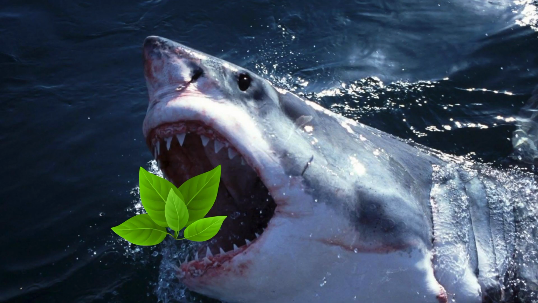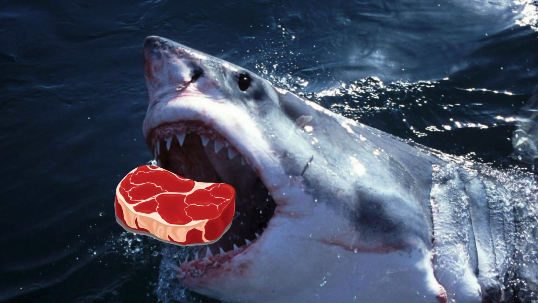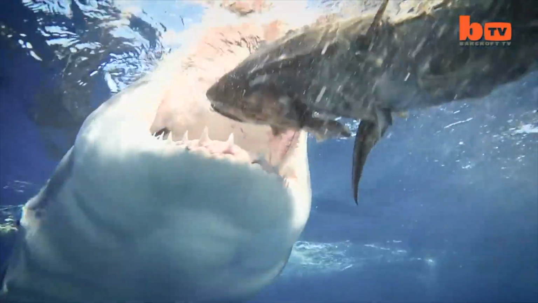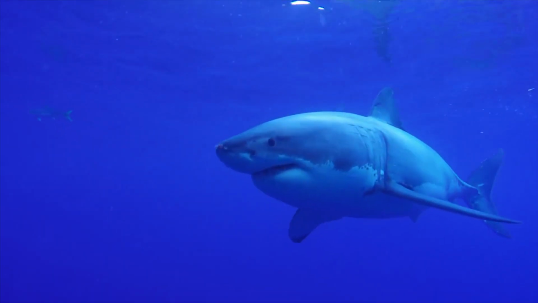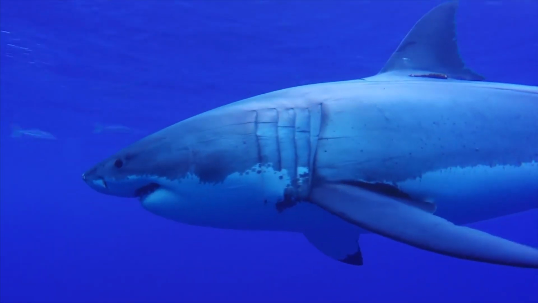They have adapted pointier teeth which aid them in eating meat. Their upper jaw is not fused to their skull, allowing them to bite a wider range of prey while hunting. It's clear that sharks have greatly developed over time to help them prosper in their environment.